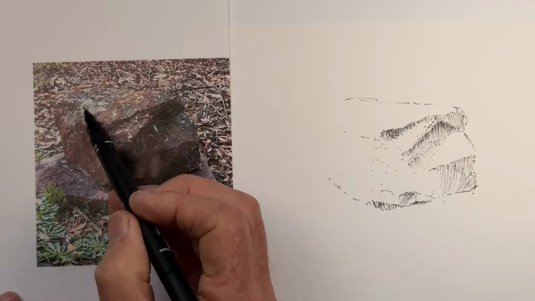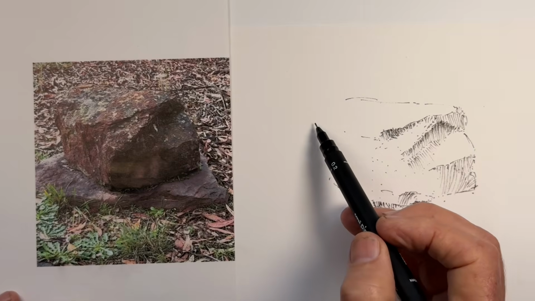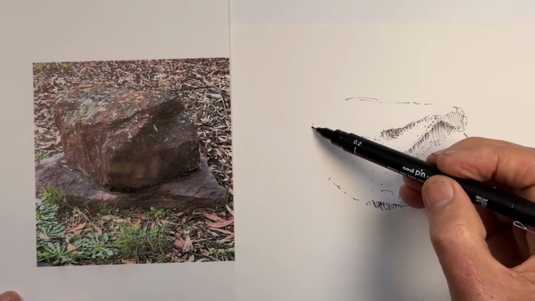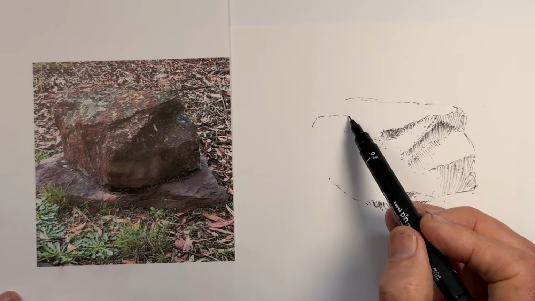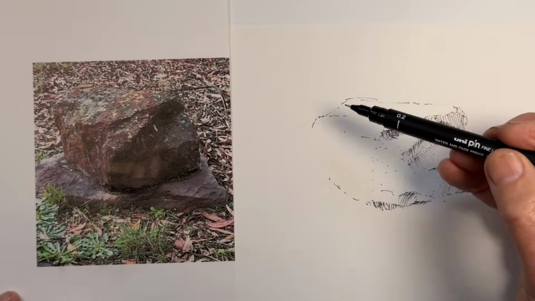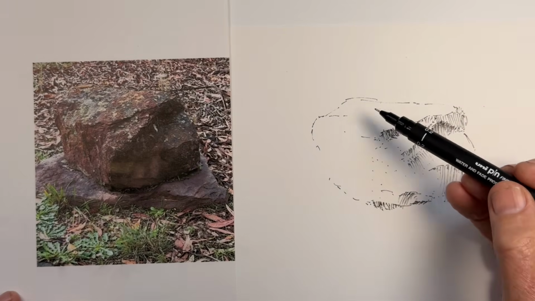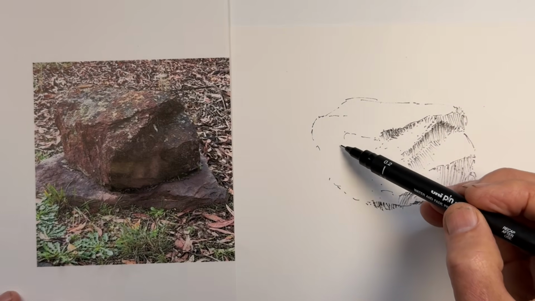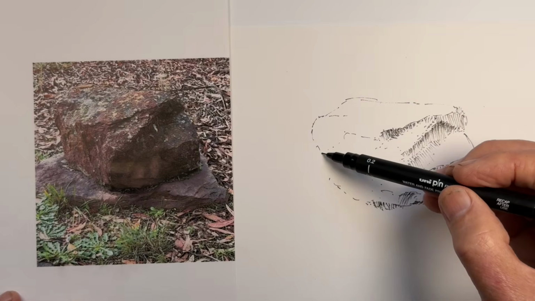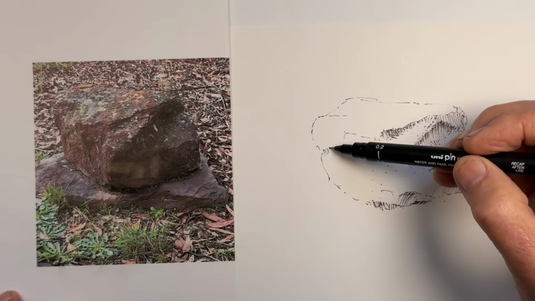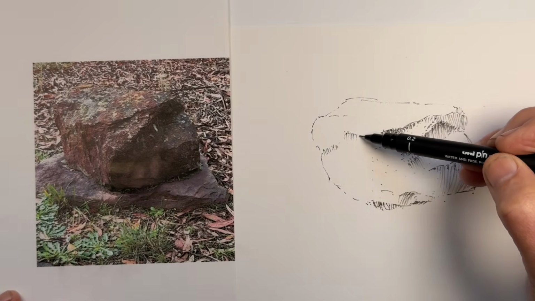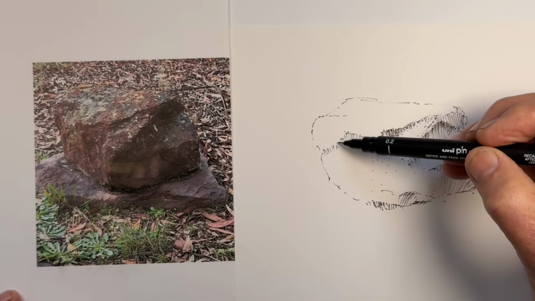But these rocks are a great way to not just practice, but to refine our skill in edges and values, and therefore hatching. When we talk about values with a fine liner, we're talking about hatching. And the hatching marks I've put on so far are just ones to help me start to think what's happening.